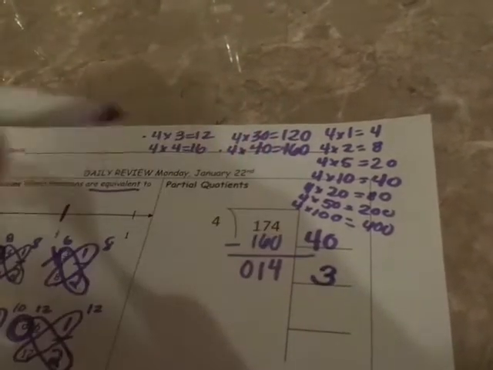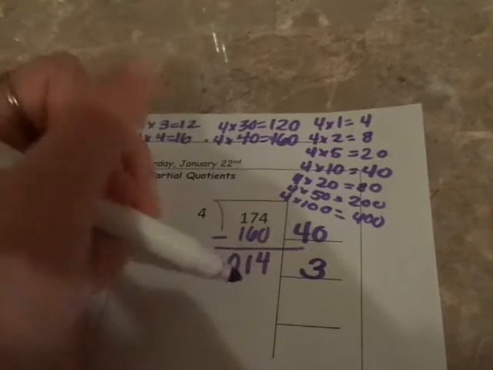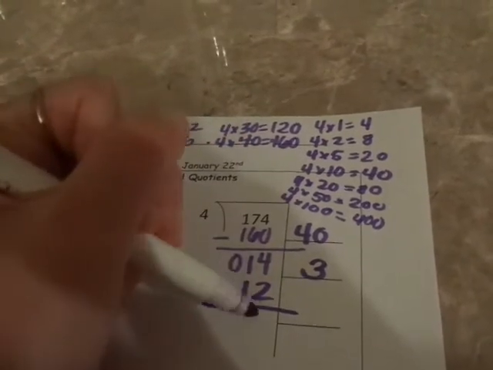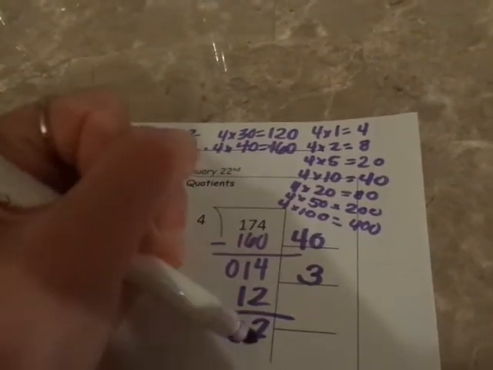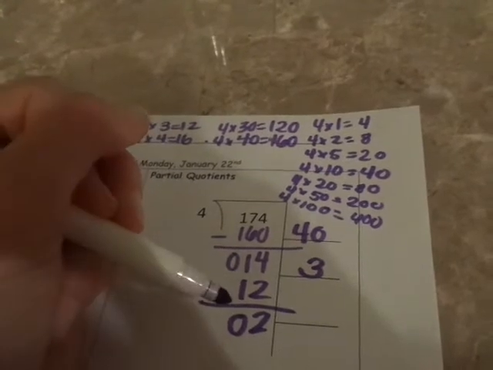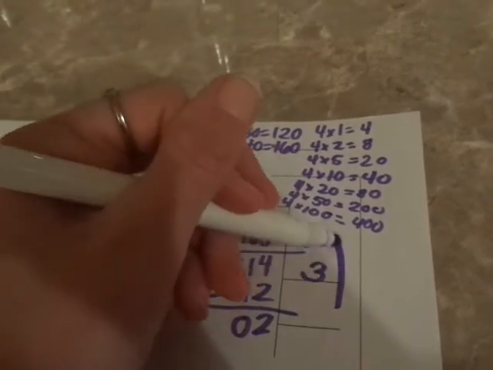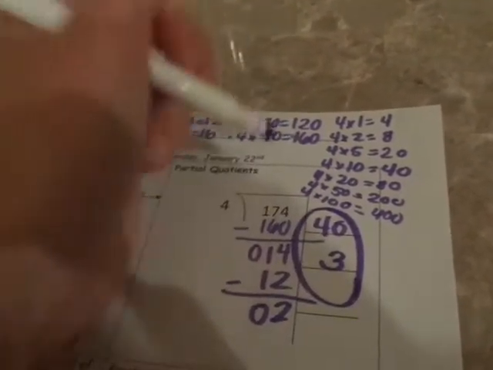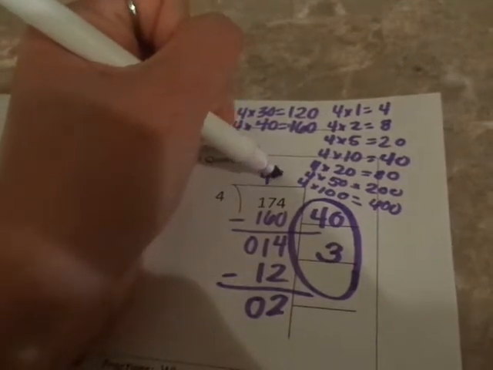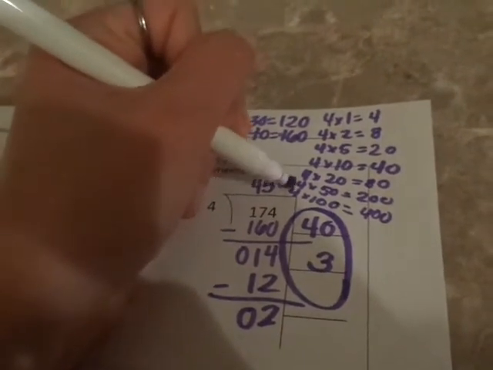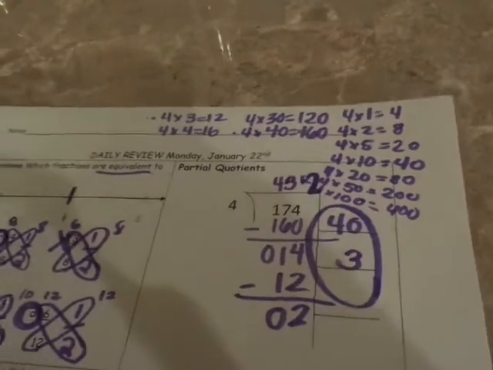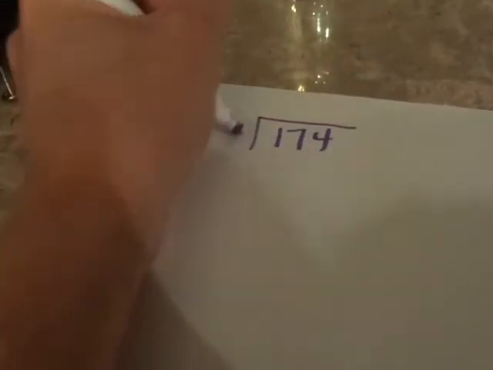You can go in 3 times. 3 times 4 is 12. Subtract that out. And you get 2. 4 cannot go into 2, so that's going to be our remainder. So we can add these sidebar numbers up. 43, remainder 2.